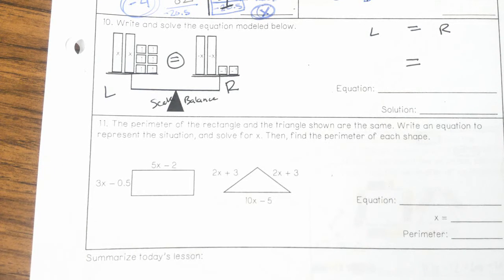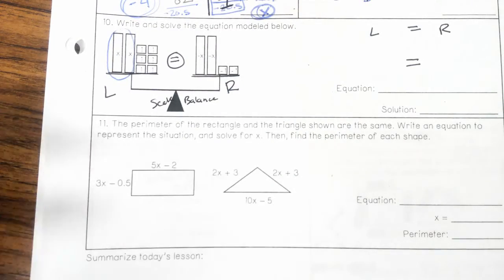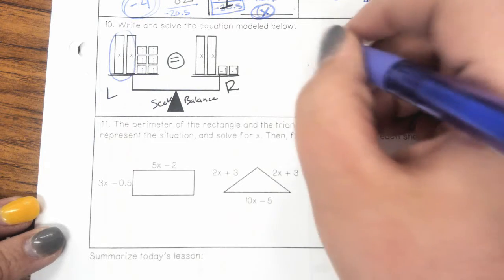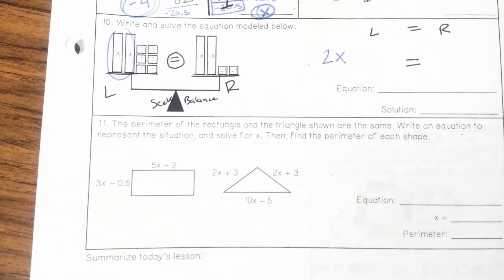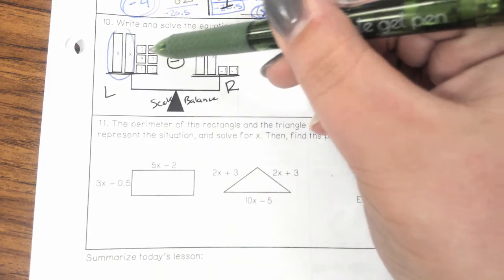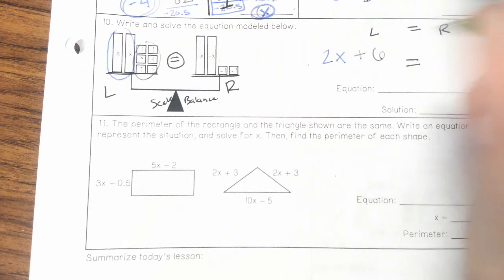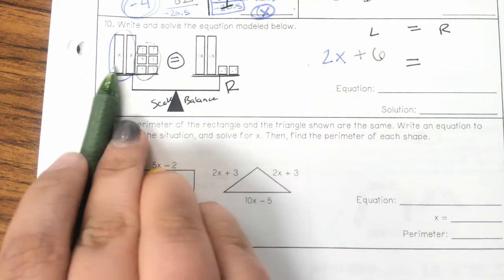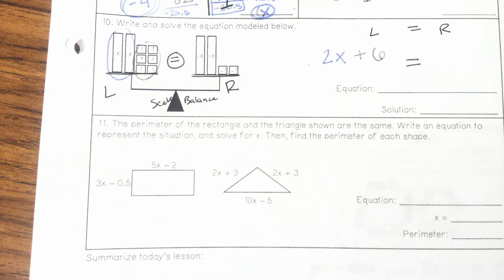On the left side, I have two bars that say x. To represent two bars that say x, we're going to write down 2x. On the left side, we also have 1, 2, 3, 4, 5, 6 little boxes that all say 1. So that represents a plus 6. So we have our variable blocks from the x's and our constant blocks from the 1's.